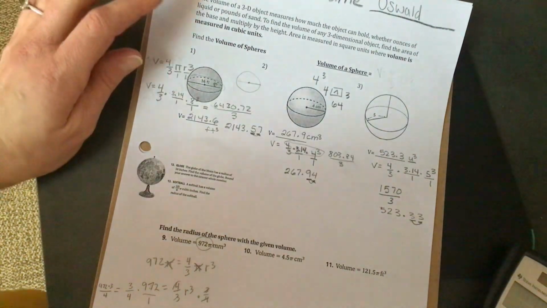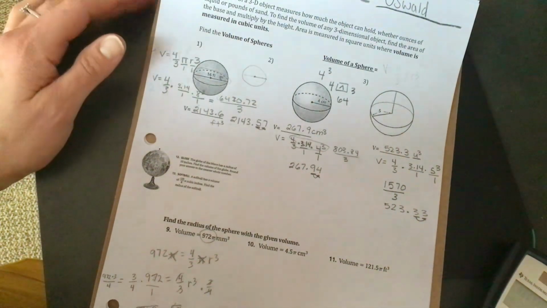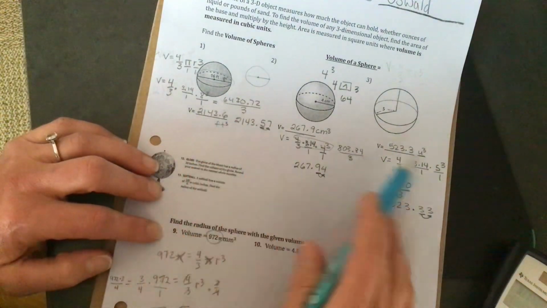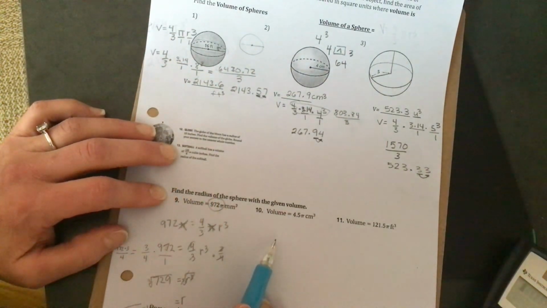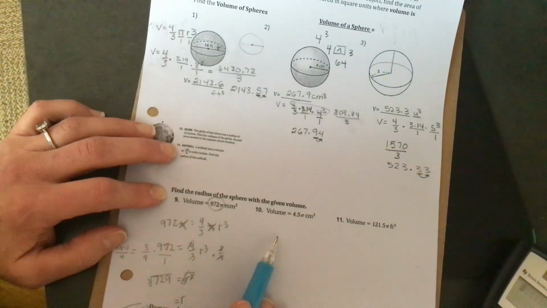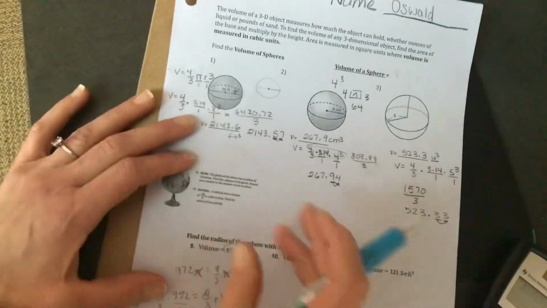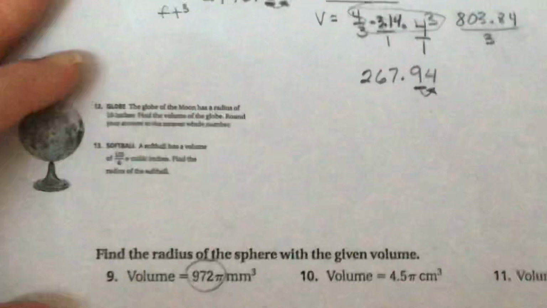All right, I'm going to go over some missing dimensions for spheres. We did this in the previous video. I'm probably going to do 13 and 10, okay? So let's start here. I know we've got to zoom really far in.